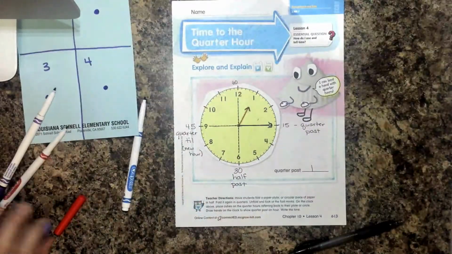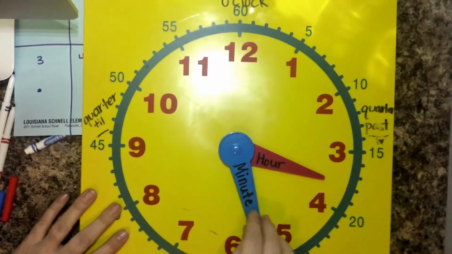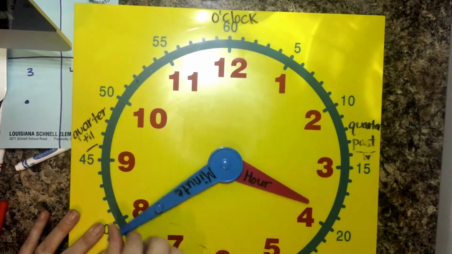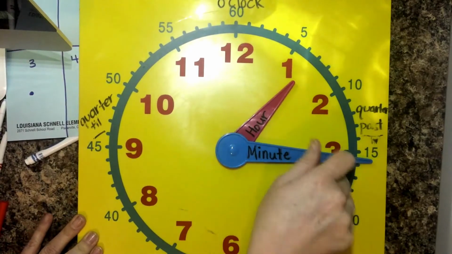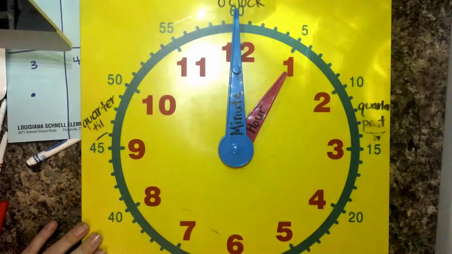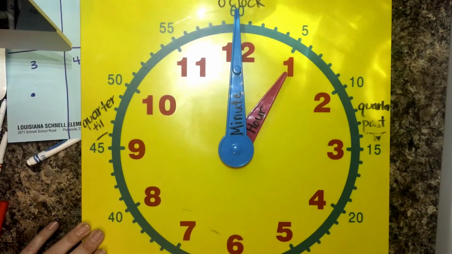So let's look at the June clock real quick before we move on. Mrs. Upton's going to go ahead and set this back to 1 o'clock. And let's take a quick look at how this looks. So there's our 1 o'clock. It's pointing at the 12. Remember, anytime we're talking about the hour, the minute hand points at the 12. Anytime we're talking about the half hour, the minute hand points at the 6.